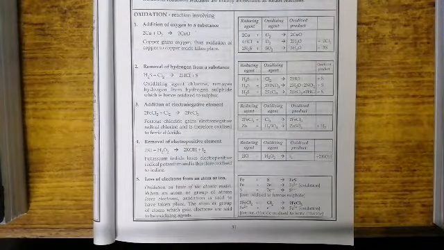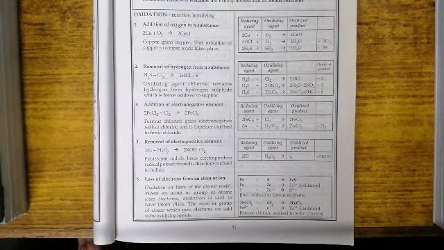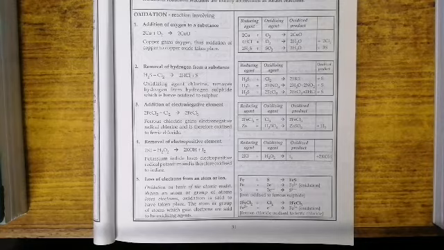Good morning, dear students. We have just finished how to prepare hydrogen gas, what are the properties of hydrogen gas, and today we are going to discuss what is oxidation, what is reduction, and what are the differences between oxidation and reduction, and what is a redox reaction. To begin with, what is oxidation?